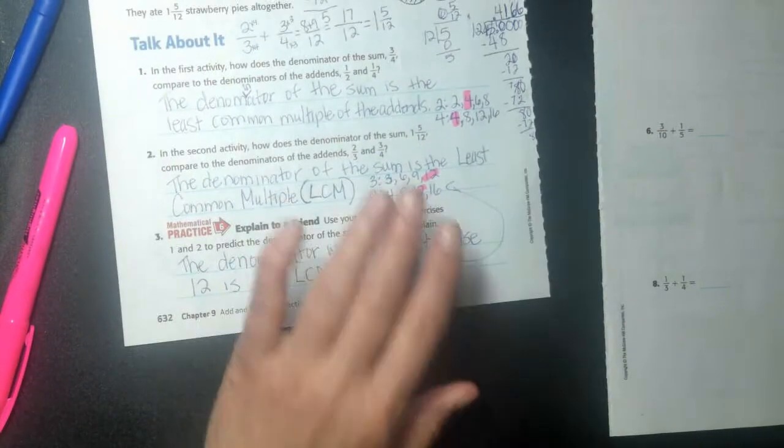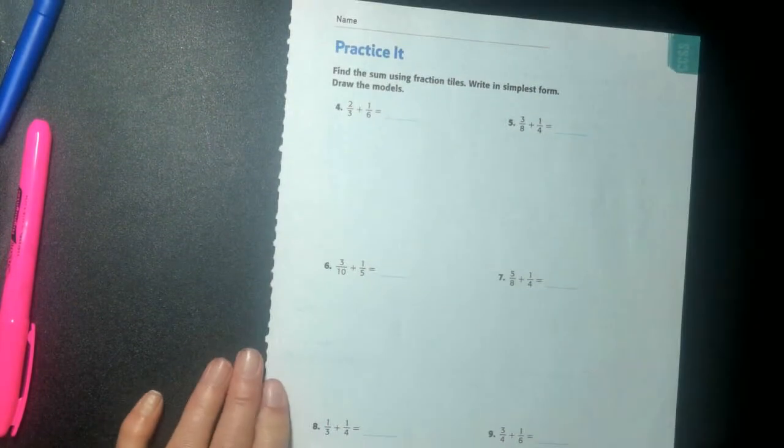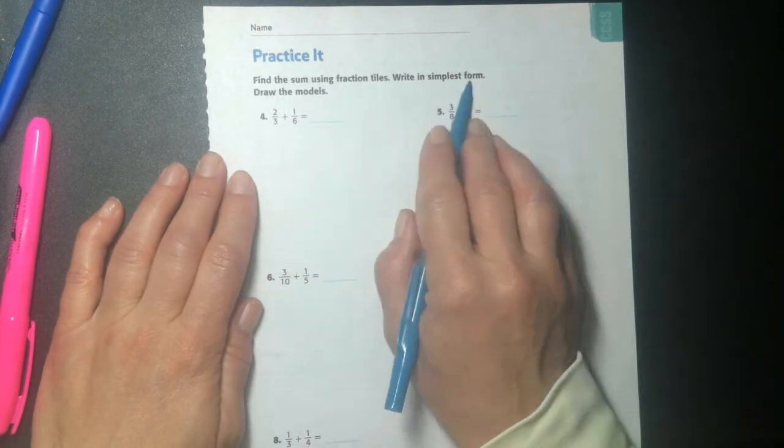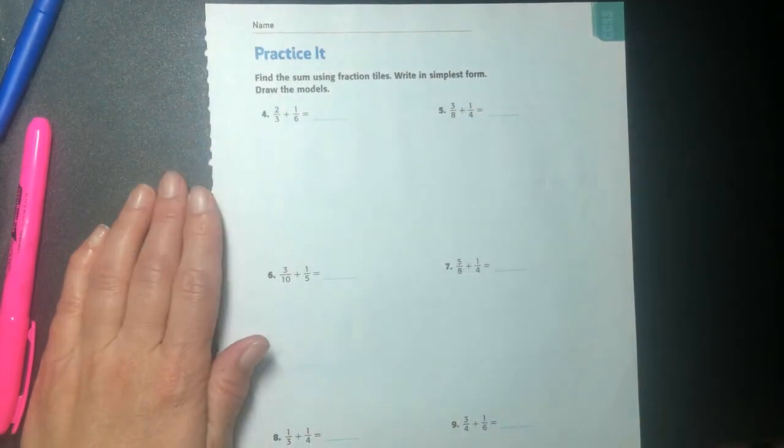All right. If you need to pause it and finish, then you do that. I'm going to keep going because otherwise my video is going to be 8 years long. All right, so here is my next problem. Find the sum using fraction tiles. Write in simplest form. Draw the models.